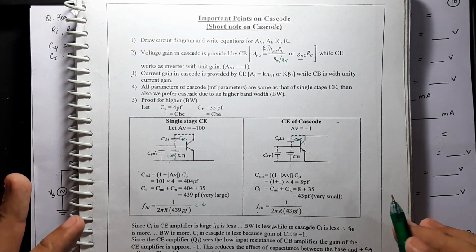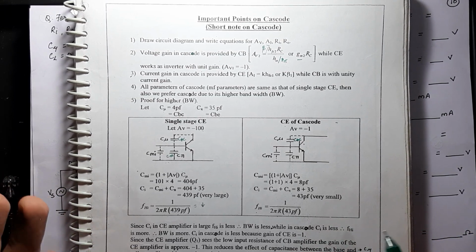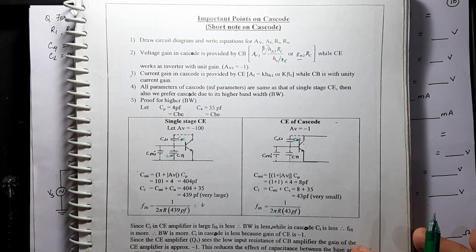Up till here, it's almost important. Don't go through this as of now. It's related to your poles and frequencies. We'll come back to this later when we are done with the numerical.